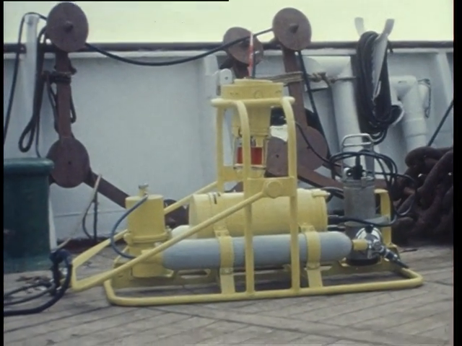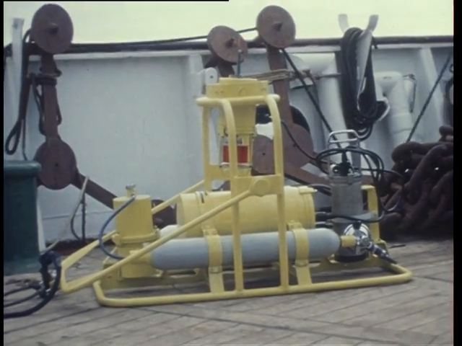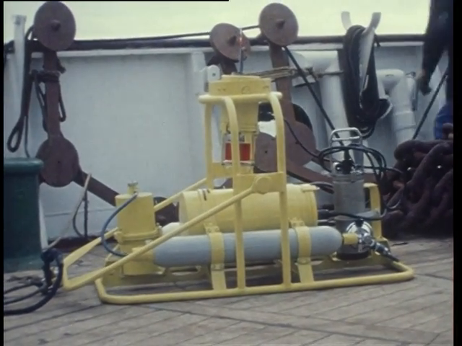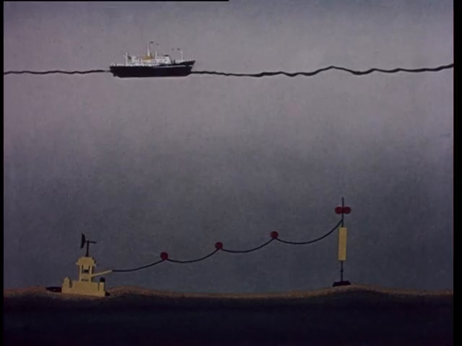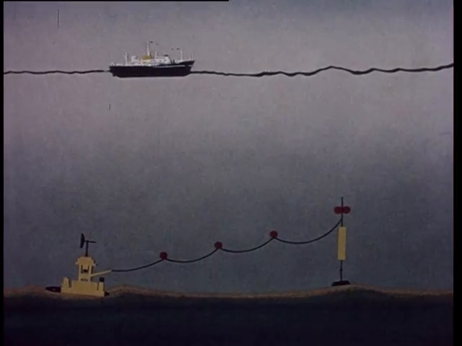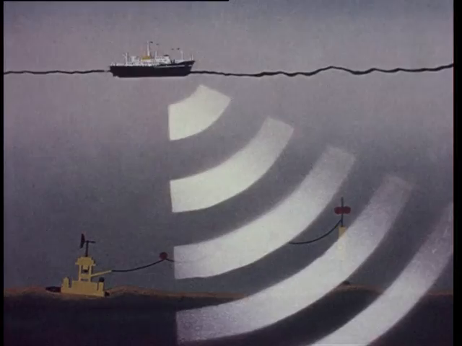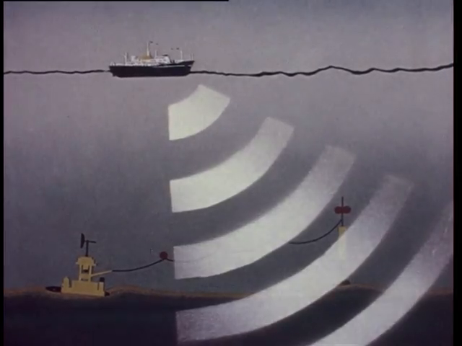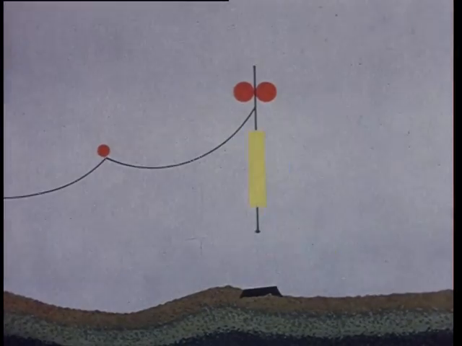This type of capsule doesn't release ballast itself, but is recovered via a separate release system at the end of a long rope. The rope is buoyed and may be dragged if the release fails.